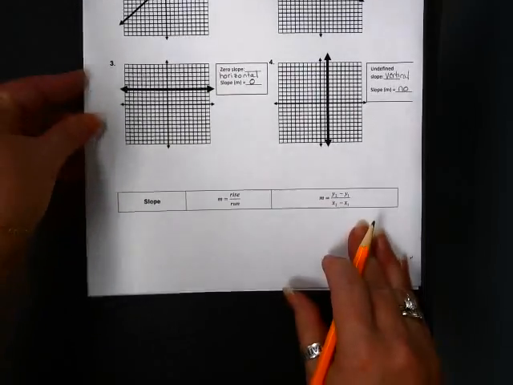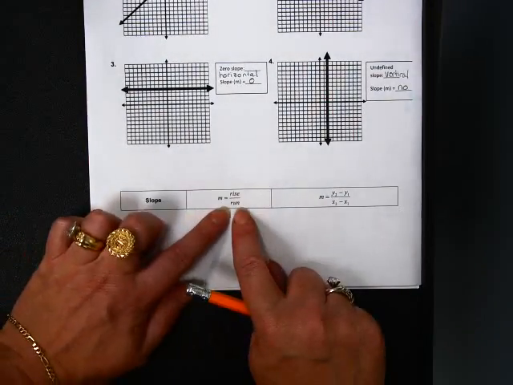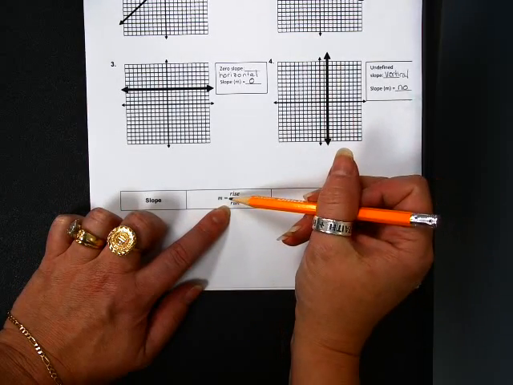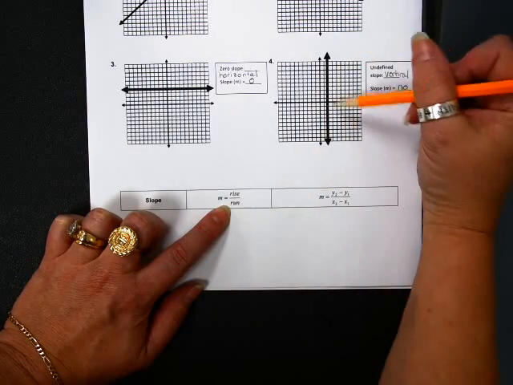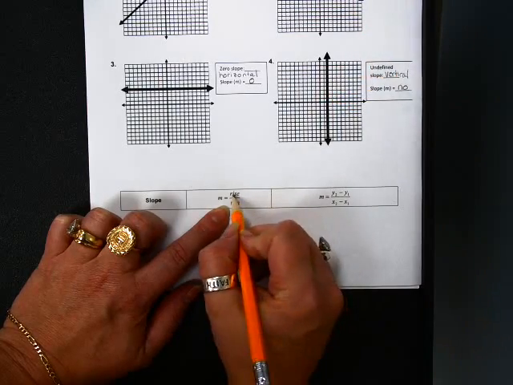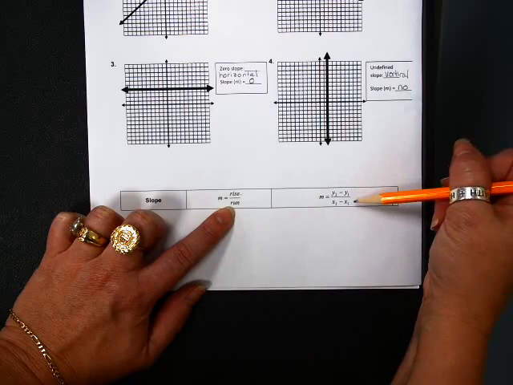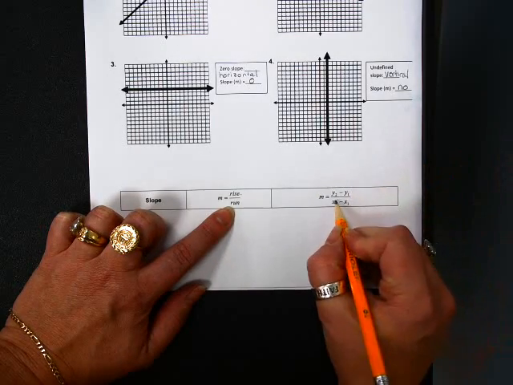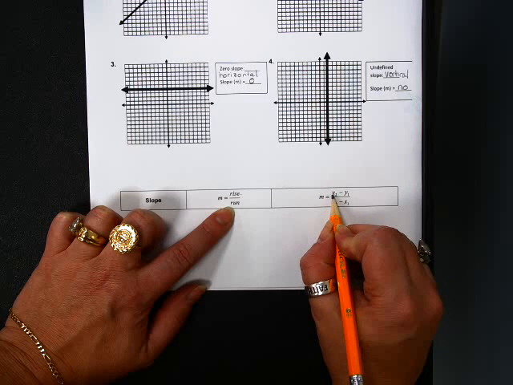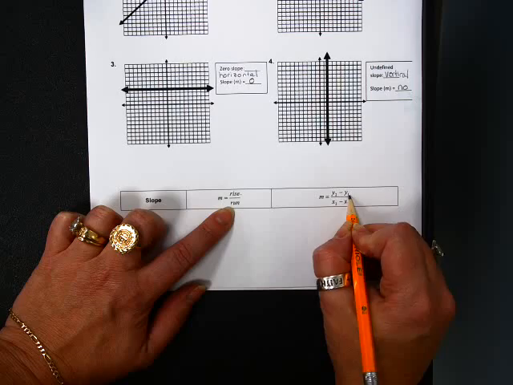And again, from Algebra 1, remember that slope is how we move from point to point. So it's going to be how we go from point A to point B. It'll be the rise over the run, or the change in y over the change in x. Here you'll see that this y has a small 2, and this y has a 1.